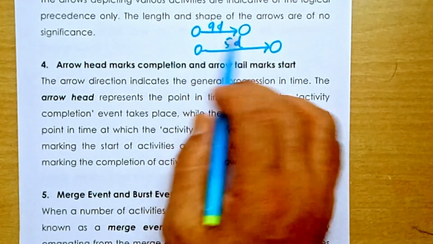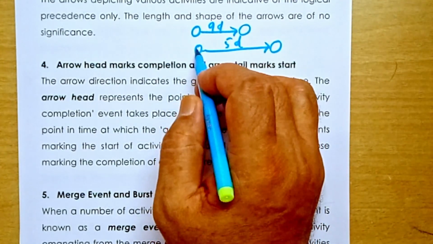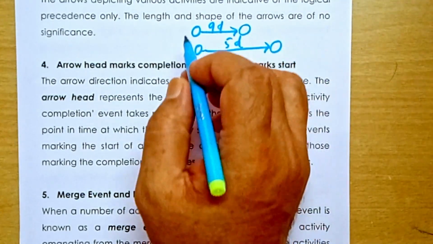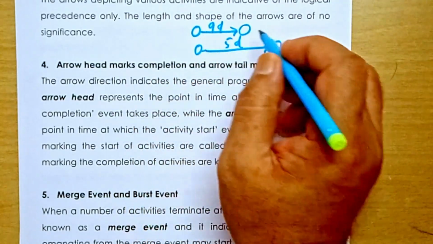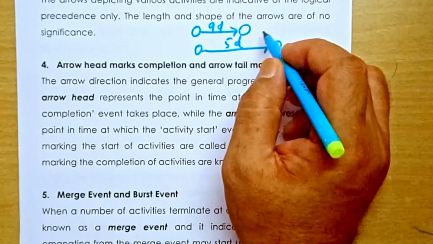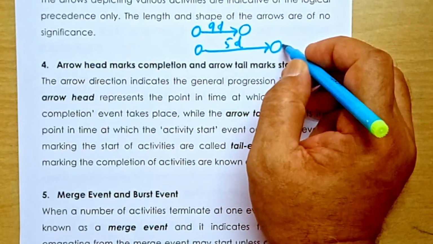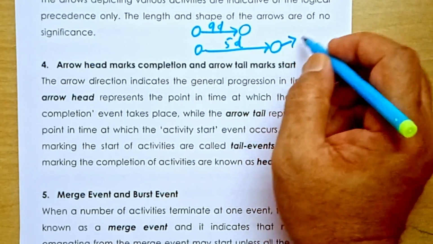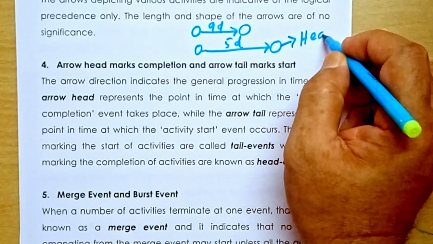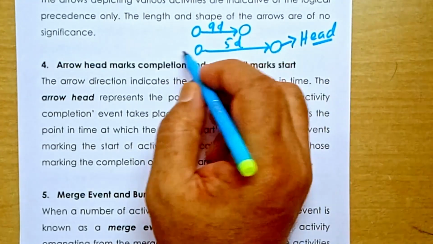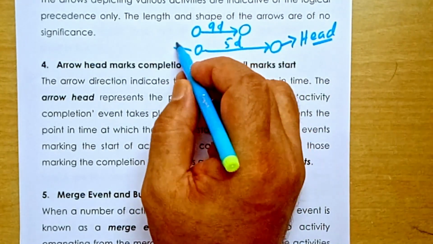If these are the arrows with start nodes and ending nodes, this is the arrowhead and this is the arrow tail.